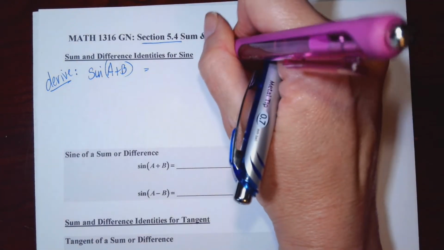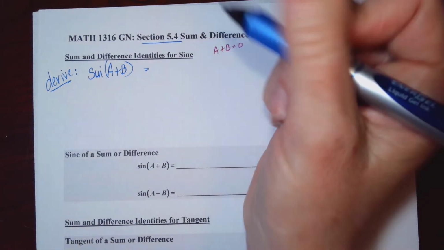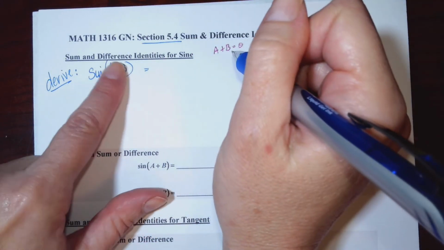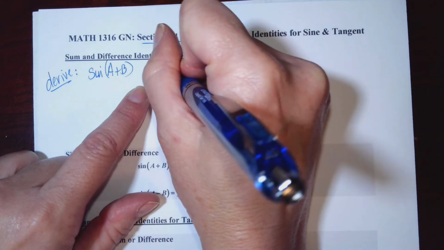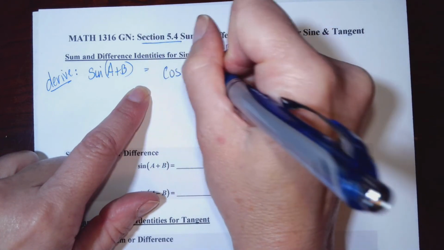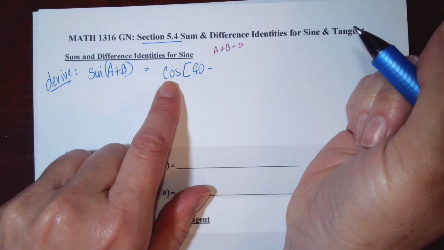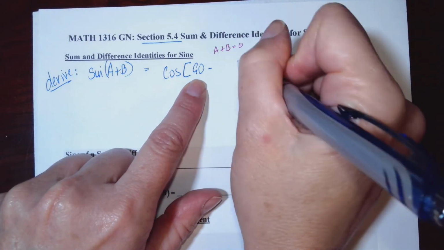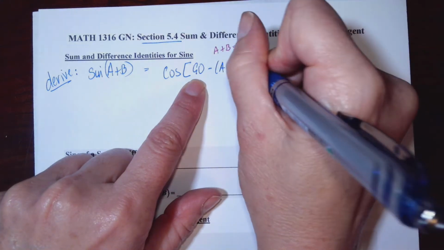So a plus b is equal to theta. The sine of this angle theta, this sum, is equal to the cosine of the complement. So my cofunction, and now I need the complement of theta, 90 minus theta, which in this case is 90 minus that sum a plus b.